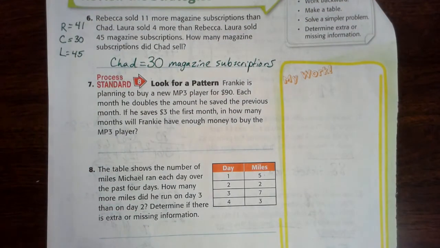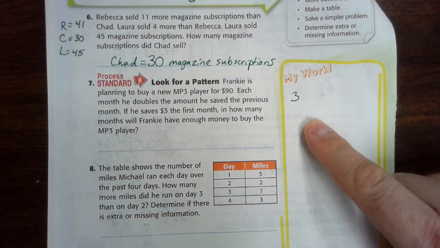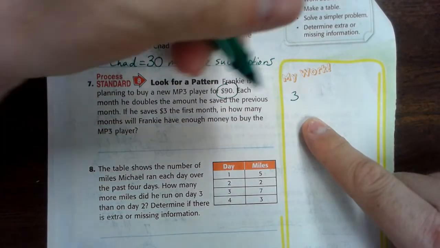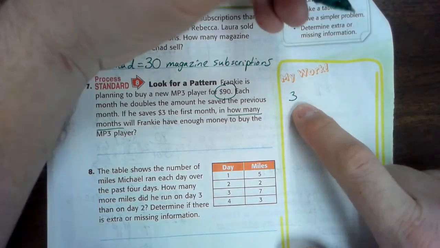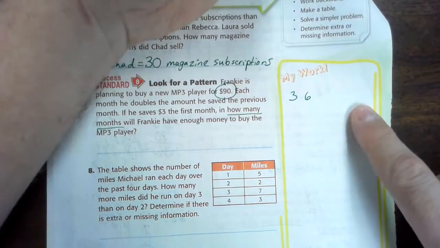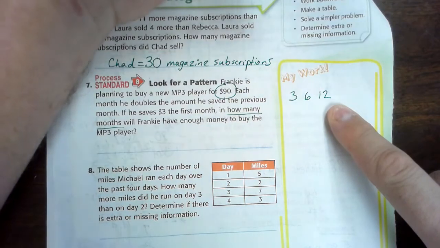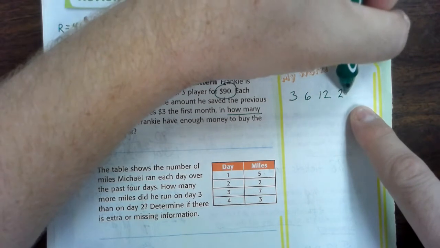Frankie is planning to buy a new MP3 player for $90. Each month, he doubles the amount he saved the previous month. So if he saved $3 the first month, in how many months will he have enough money to buy the MP3 player? So our goal is to get to 90. So the question is, how many months? So each time he doubles this. So the second time, he's going to earn $6. This is the second month. Third month, he's going to earn $12. Okay. And then he doubles that and he's $24.